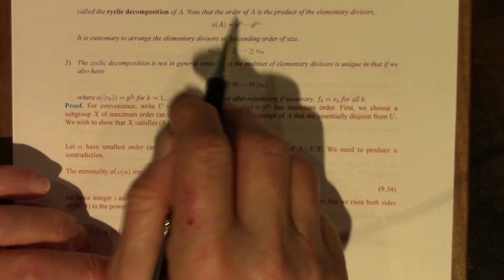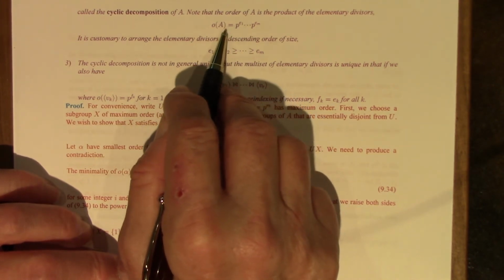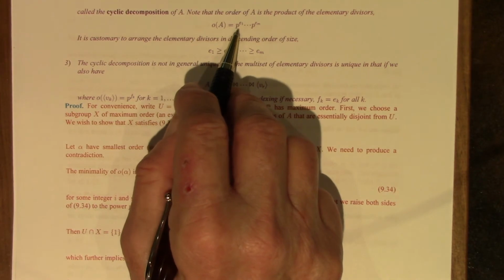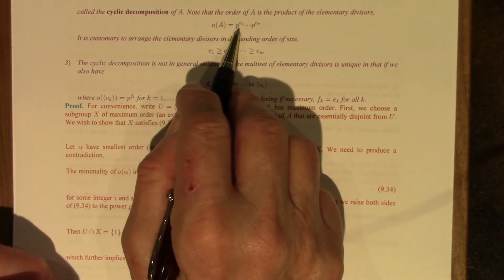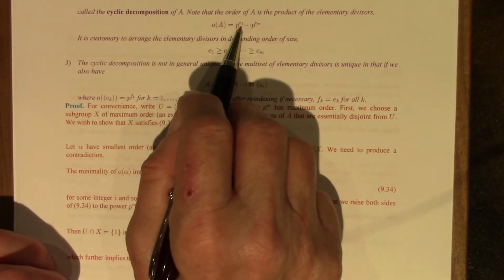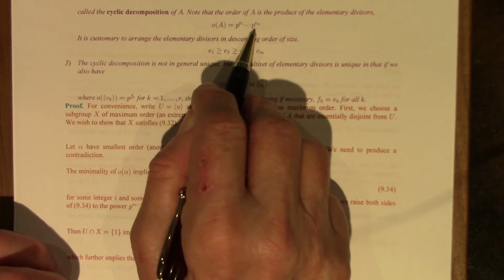I probably should point out here that this is not the prime factorization of the order of A. It's true that A is a P group, so all of its elements have order a power of P. But this is just the product of the elementary divisors.